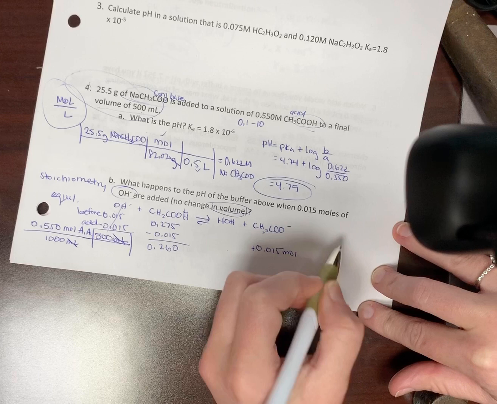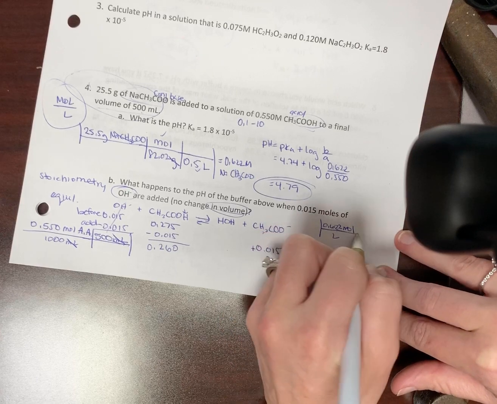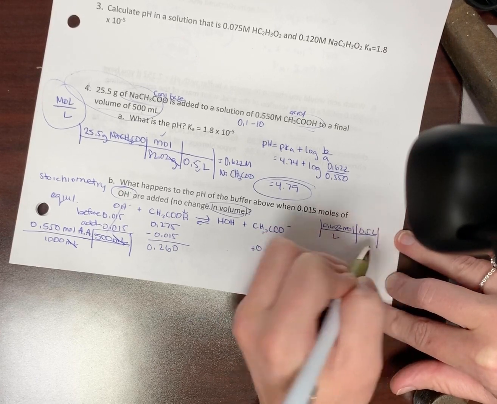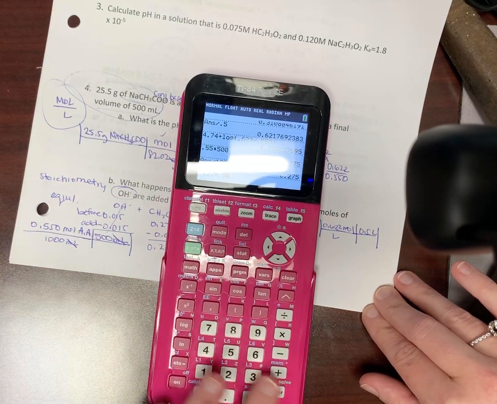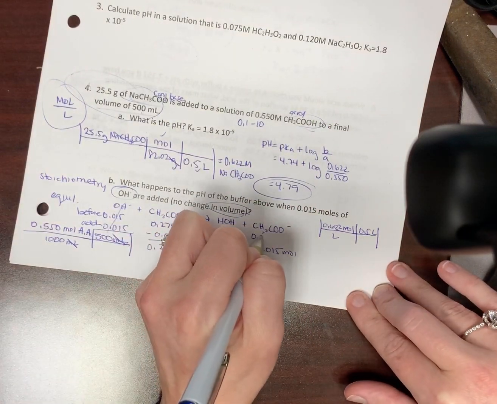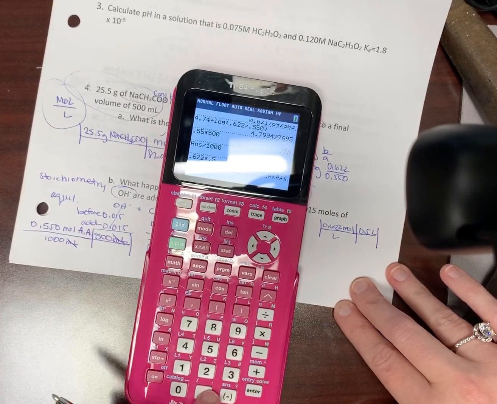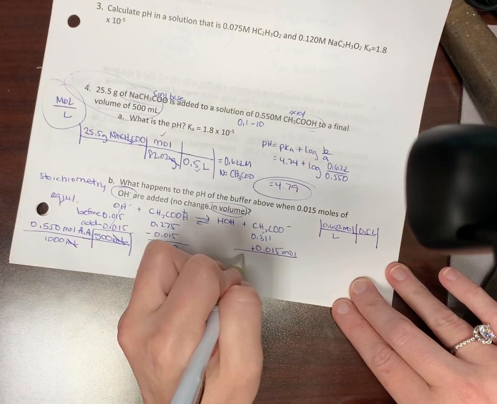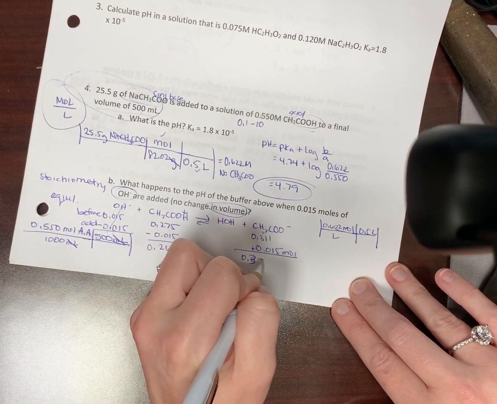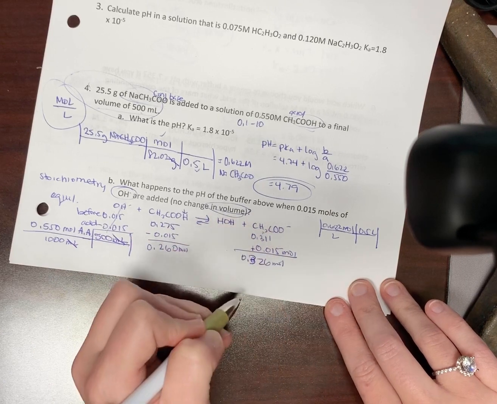We're going to do the same thing, 0.622 moles per liter, 0.5 liters. I'm just not doing the milliliter conversion. 0.622 times 0.5. So 0.311 plus 0.015. No, that didn't work. 0.311 plus 0.015. There we go. 0.326. This is moles. This is moles.